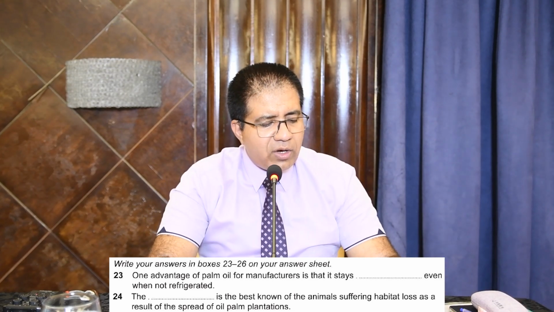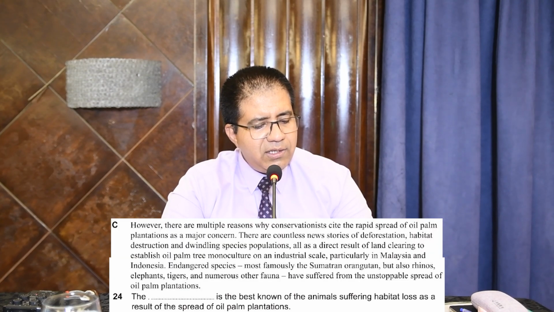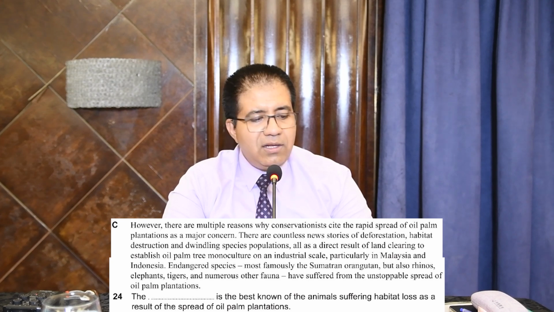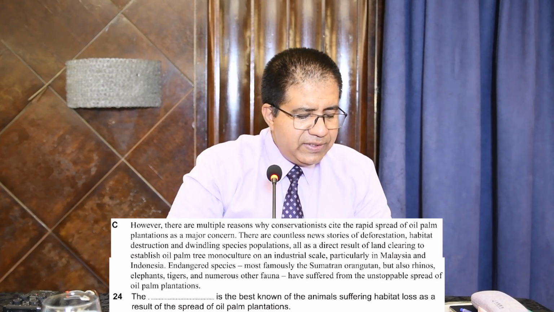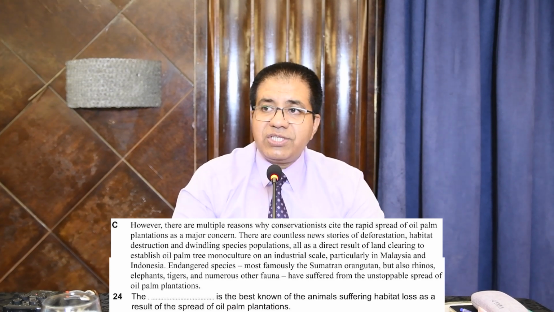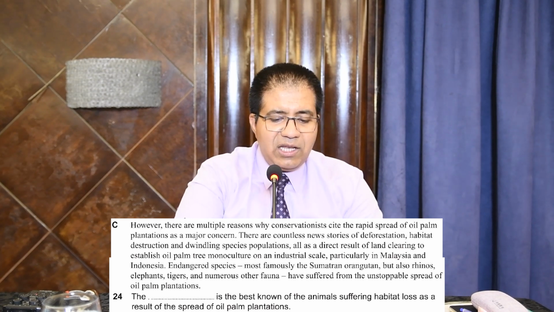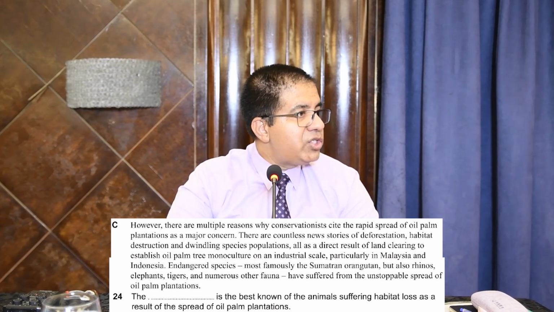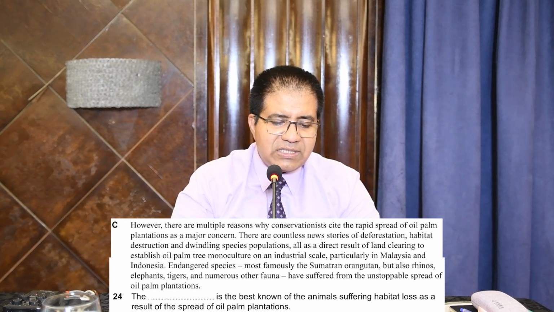Animals. Can you see they are talking about animals in paragraph C? Elephants, tigers and all that. Found it? Okay, I'm reading it from third last line. Endangered species, most famously. Now what does most famously mean? Best known. Best known and most famously.